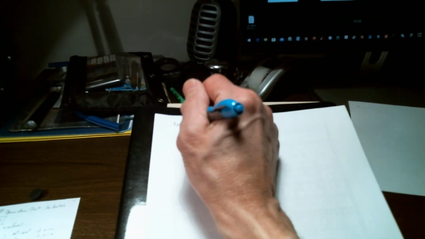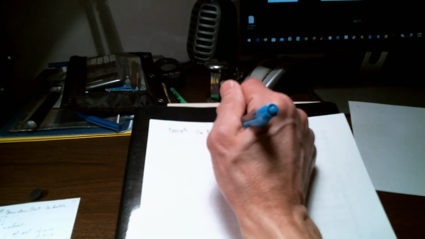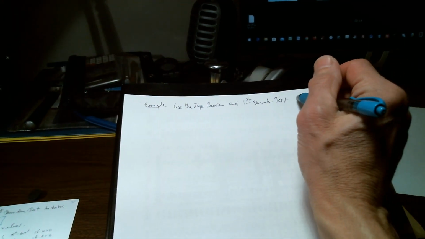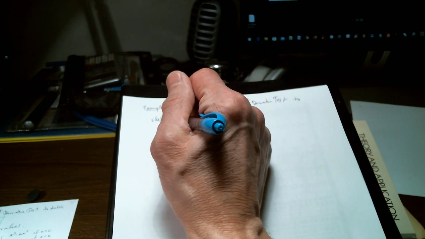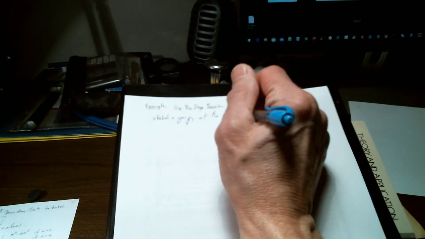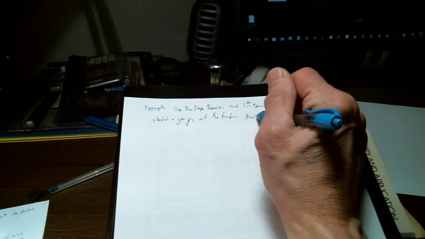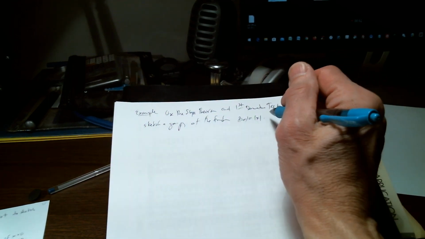Okay, let's get started on an example here where we'd like to use the slope theorem and the first derivative test to sketch a graph of the function f of x equals absolute x times x squared minus 6x.